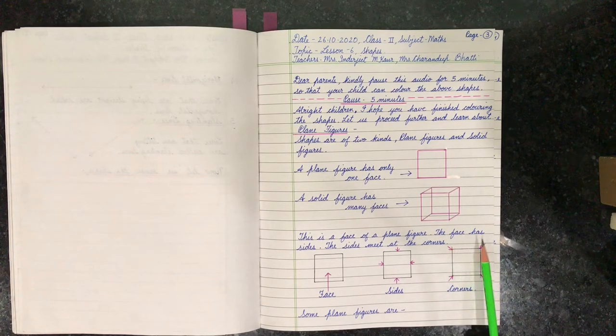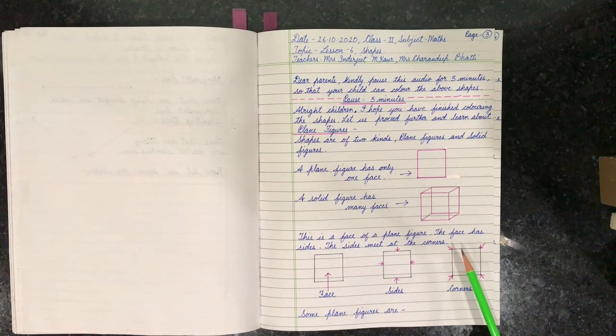The face has sides. The sides meet at the corners. The first picture shows a face. The second picture shows the sides of a face, like this. And the third picture shows the corners. Corner is a place where two sides meet.